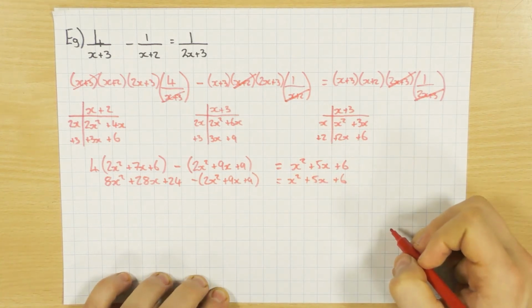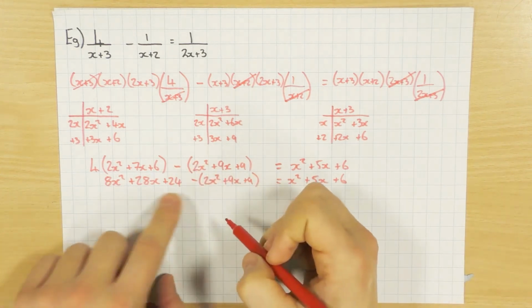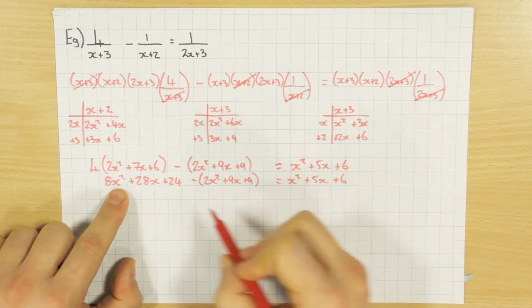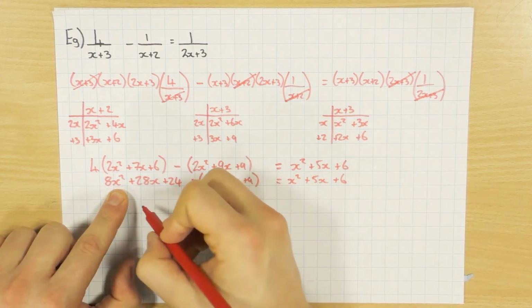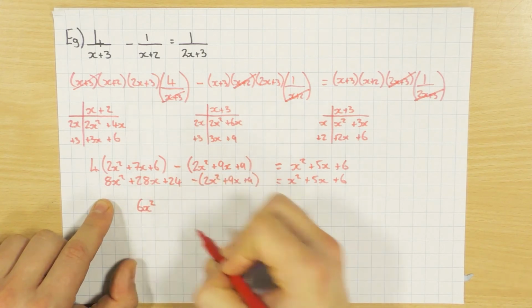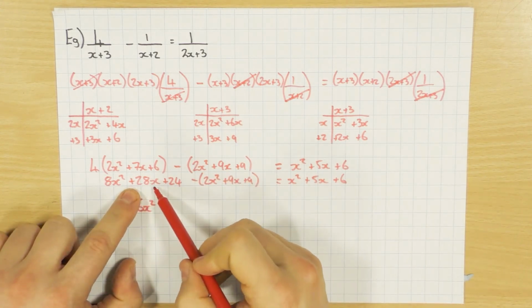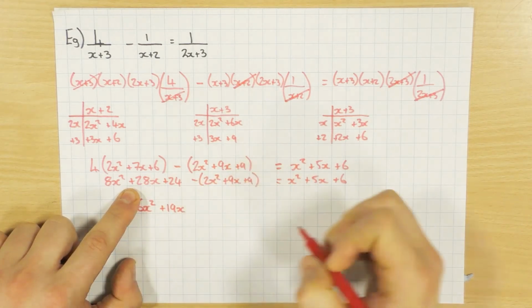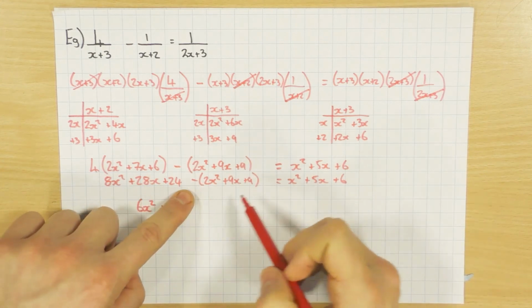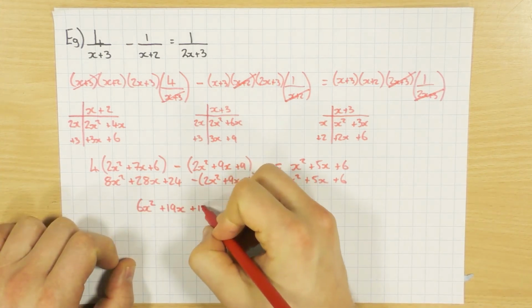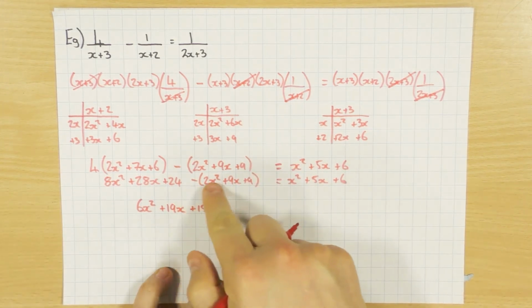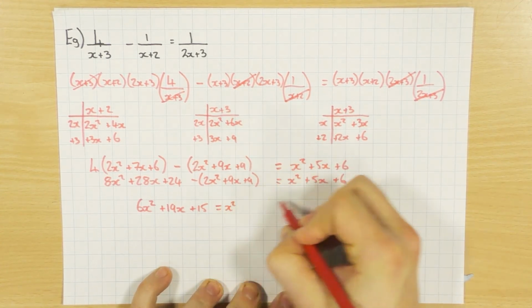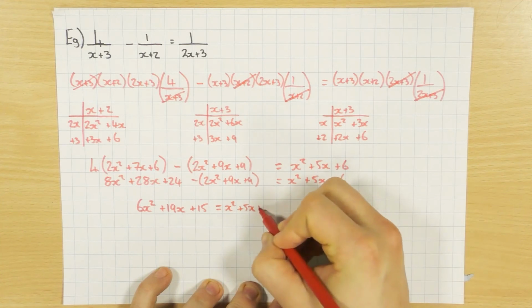Okay, so now I can do a little bit of tidying. Notice I've left this in the brackets because this is where you're potentially going to make a mistake. So I've got 8x squared, take away 2x squared. That's going to leave me with 6x squared. 28x, take away 9x plus 19x. And then 24, take away 9 plus 15. Be very careful that you are taking away each of those from this. And of course, that's still going to equal x squared plus 5x plus 6.